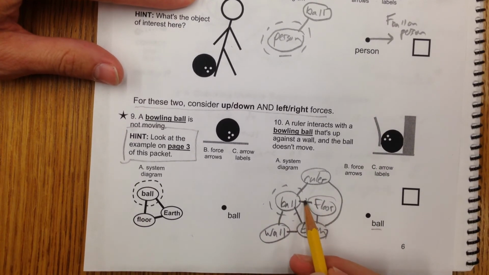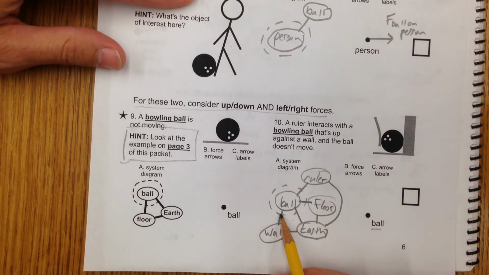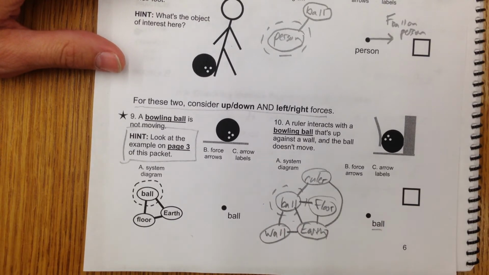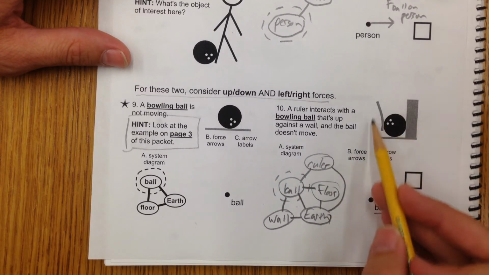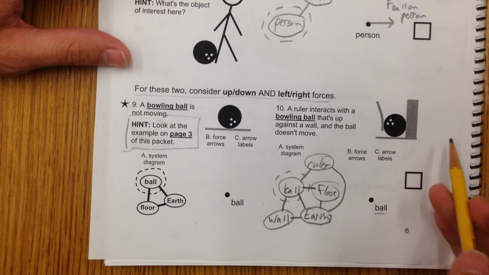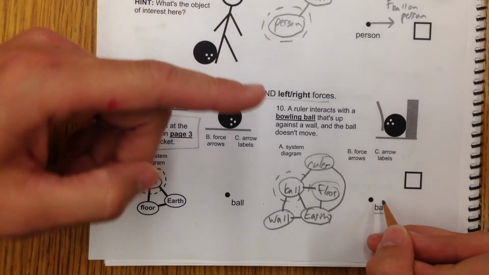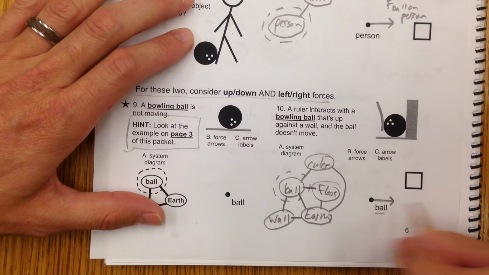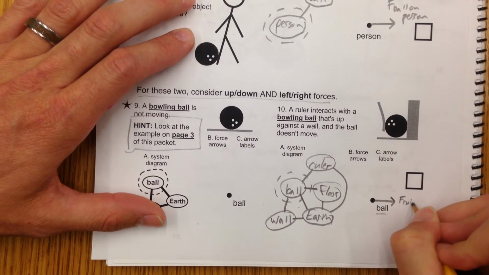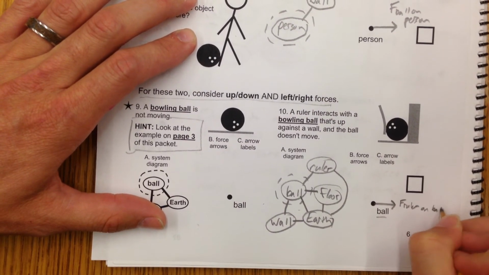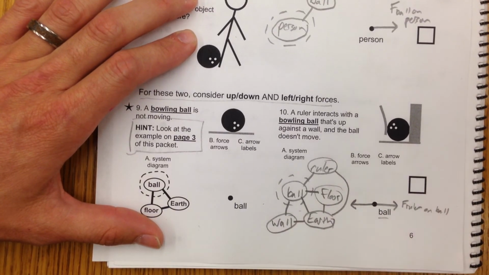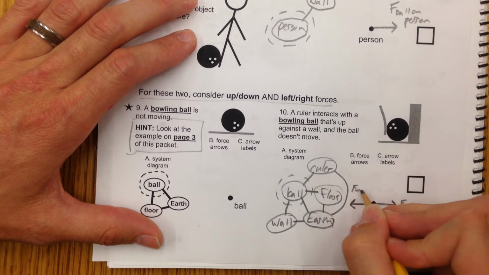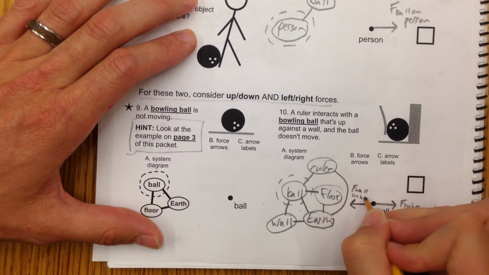We have 1, 2, 3, 4 interactions with the ball. That means we're going to need 1, 2, 3, 4 arrows on this ball. So we need to figure out which direction everything's pulling and pushing. We'll start with the left-right things that we've seen before. The ruler is pushing to the right, so I'm going to make an arrow to the right and call that F ruler on ball. The wall is pushing to the left, F wall on ball.